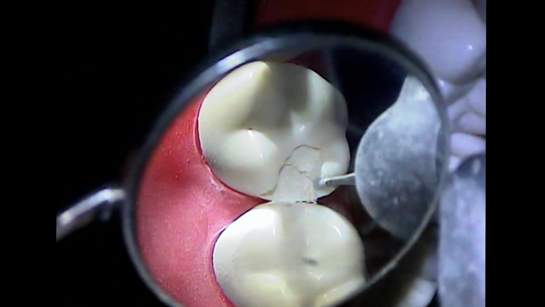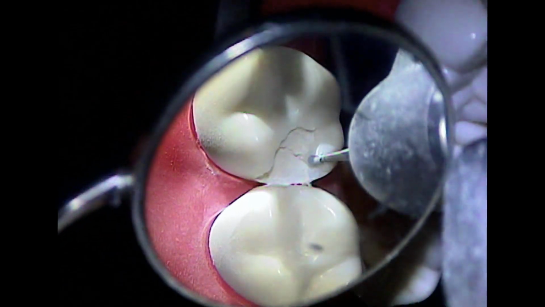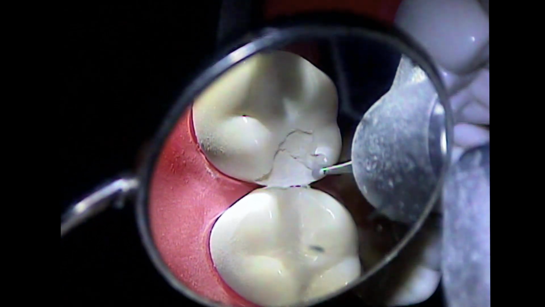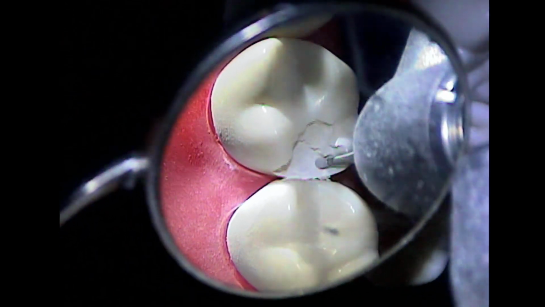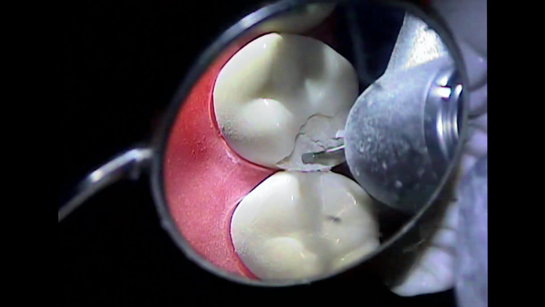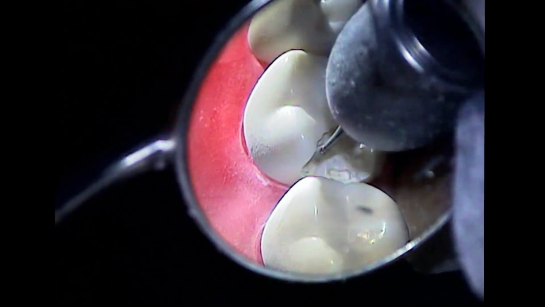So we certainly need to come back and clean this up. Define the margin, define the angle, get a nice flat wall. Then we can find the corner of the box about right here. And come away from that wall that way. I'm going to make this a little bit less acute on the facial.